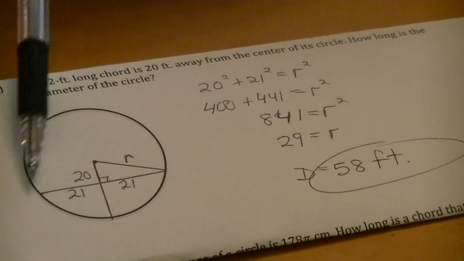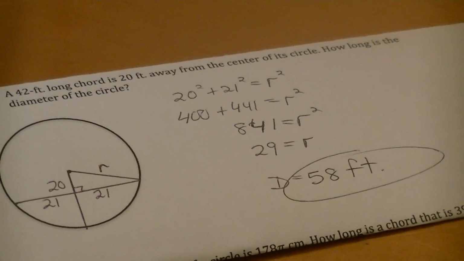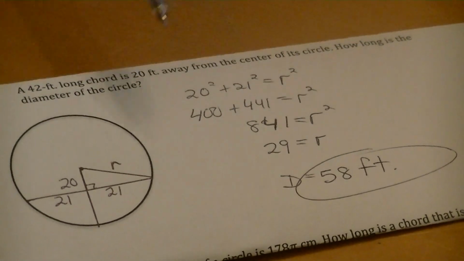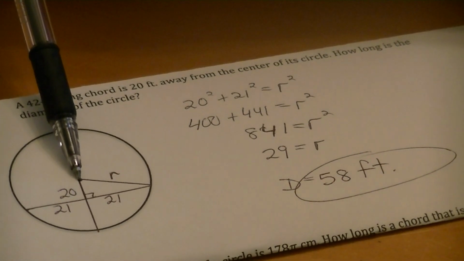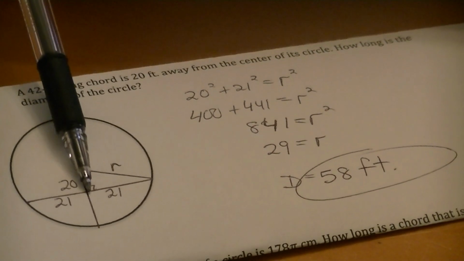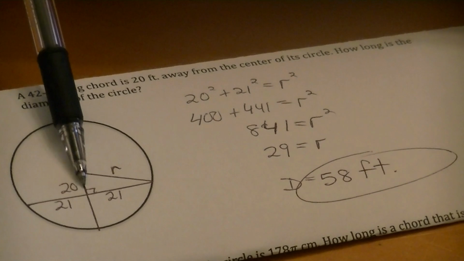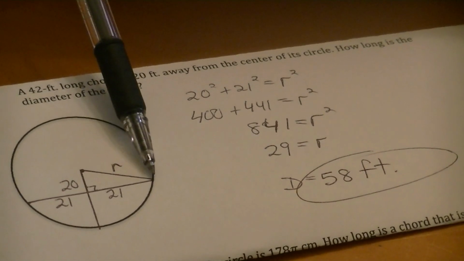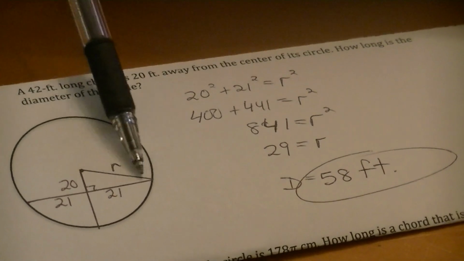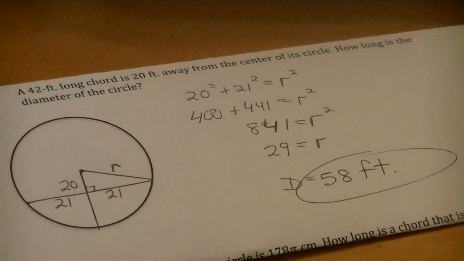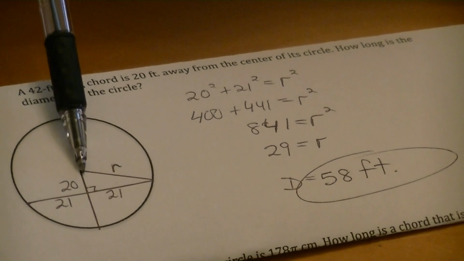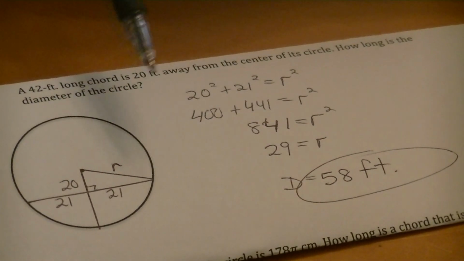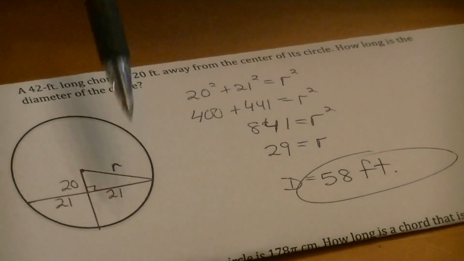So similar picture, I drew my chord, and because it told me the distance from the center, it's 20 feet away from the center, so I drew a perpendicular segment from the center to the chord, and I labeled that distance as 20. And I also drew a convenient radius, once again forming a right triangle. So from yesterday's work, we know that a radius perpendicular to a chord bisects it. So instead of 42, I wrote 21, 21.